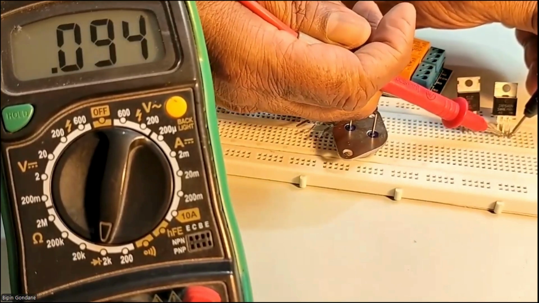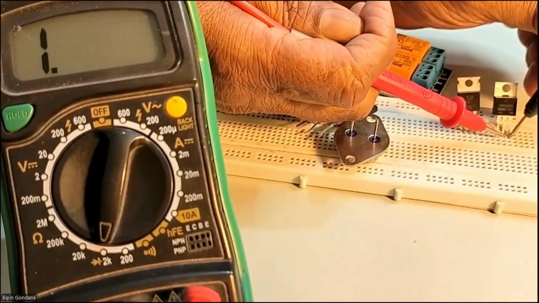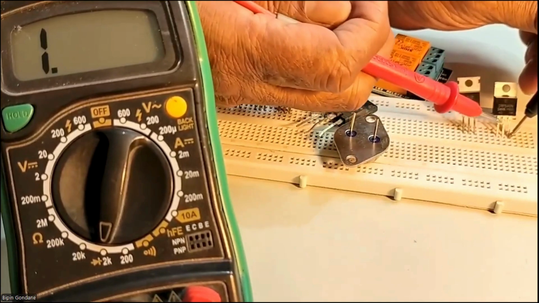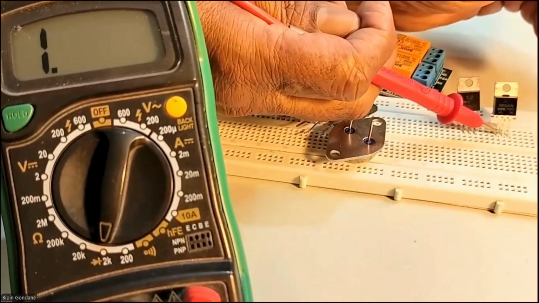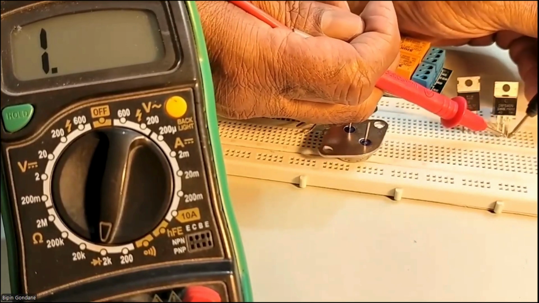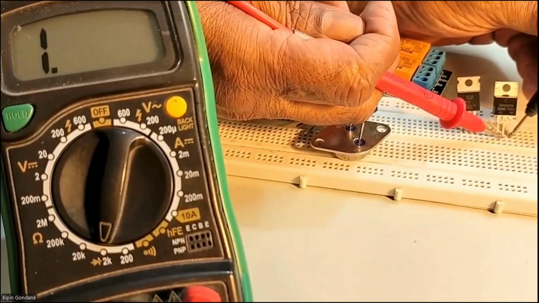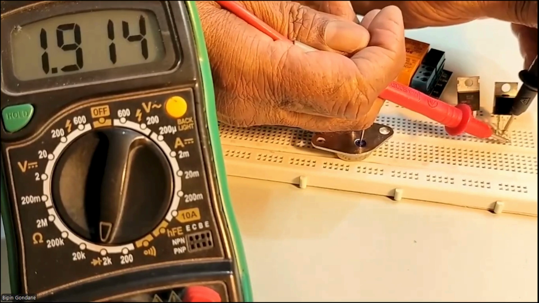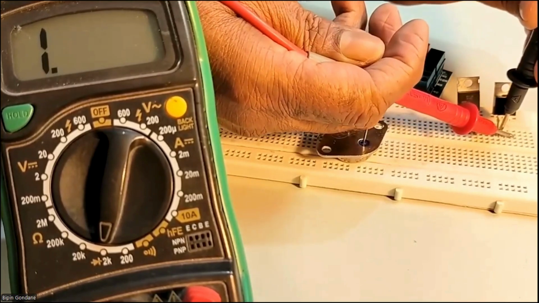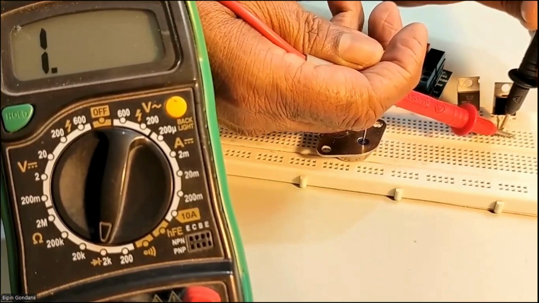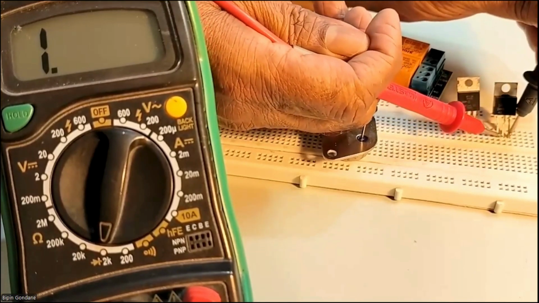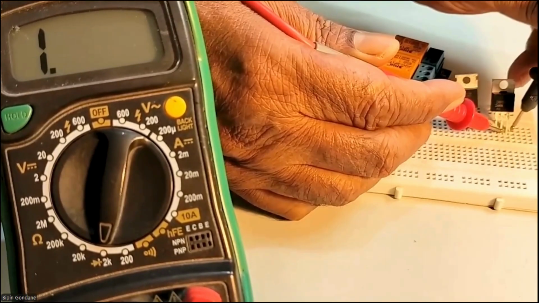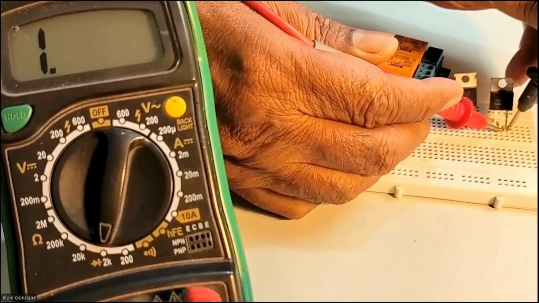It should not show you anything, because these are drain and source. This is drain and source. The center one is gate. So between drain and source, when you check, there is a diode in between, right? In the schematic diagram, you must have seen it. There was a diode in between. So only that diode's value will be shown and nothing else. You can only check whether it is a short.